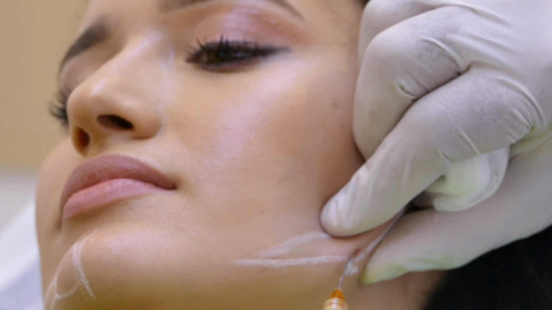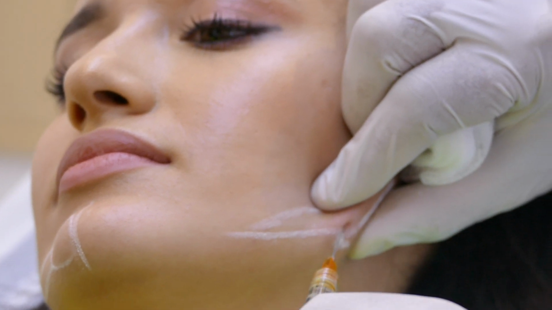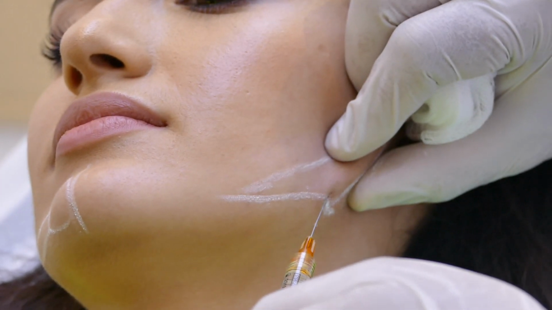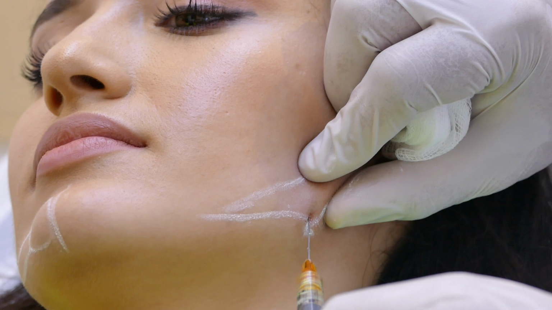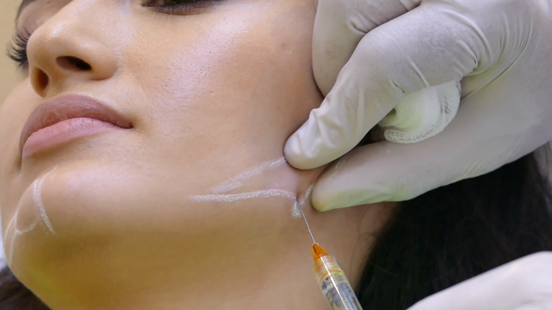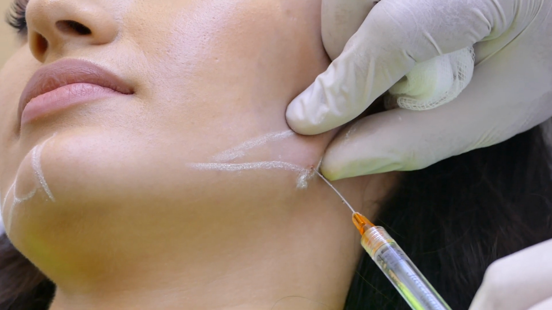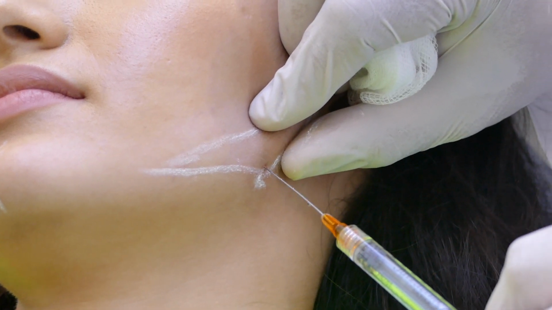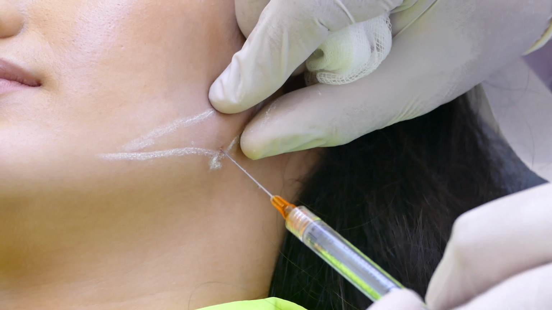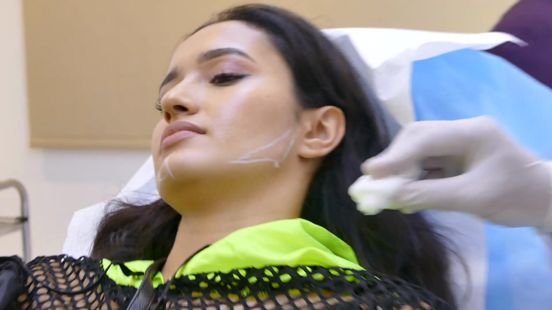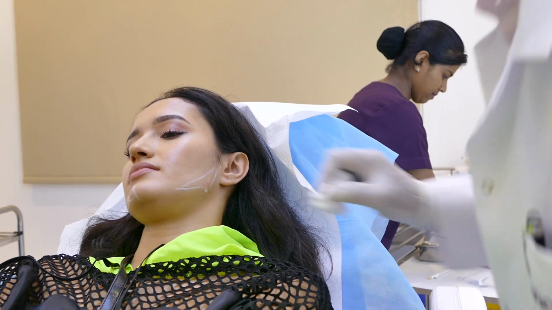The key is to inject at the lower border of the angle of the mandible, that will improve the vertical height. So I use about a good 0.5 to 0.8 ml of filler in this area to improve the vertical ramus of the mandible. This is a pretty safe zone, but if you inject deep, you will lose volume without visible enhancement.